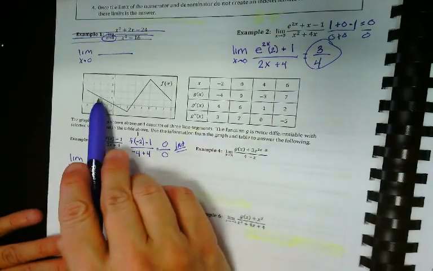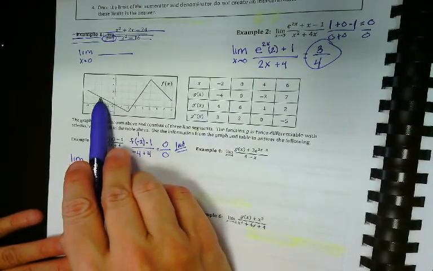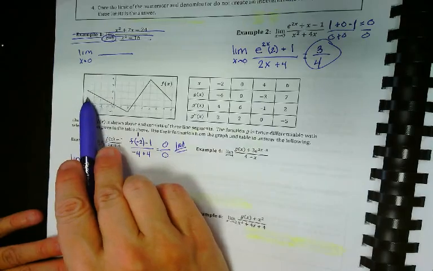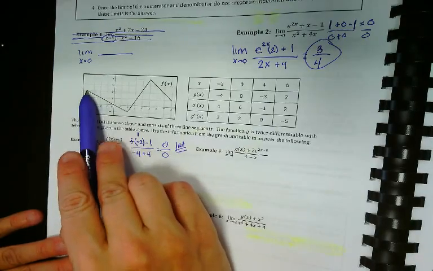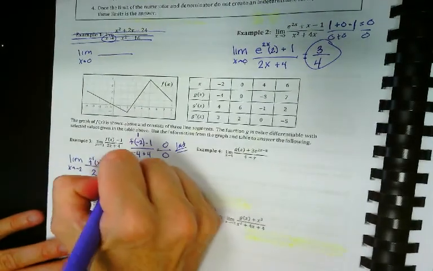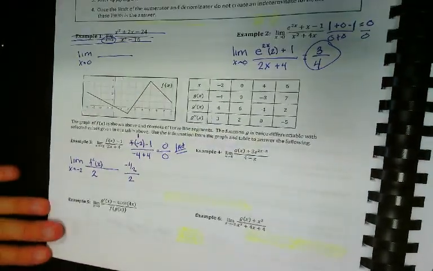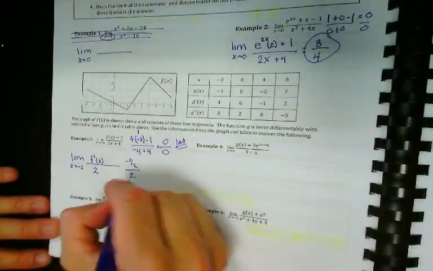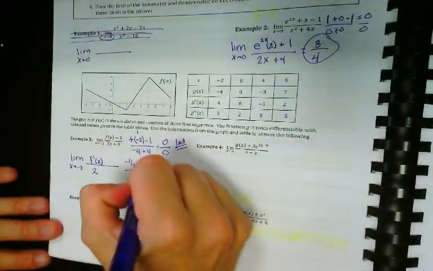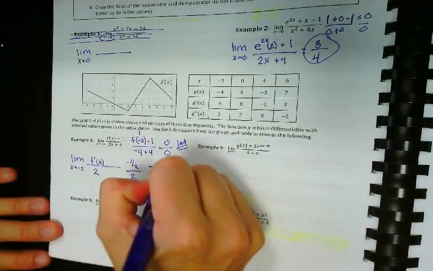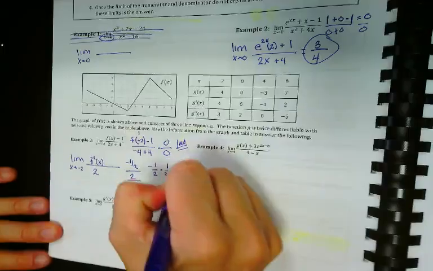So now I'm looking at the what here? The slope. What is the slope of this line? -1/2 divided by 2. If you can't divide that in your head, think of like a keep change flip. I can say that's -1/2 times 1 over 2, or -1/4.